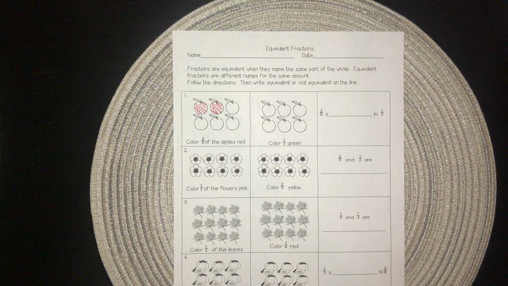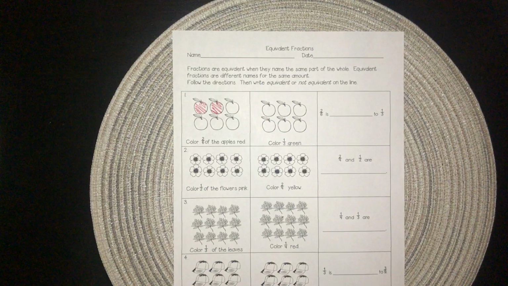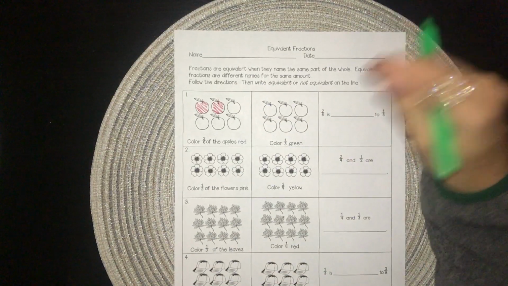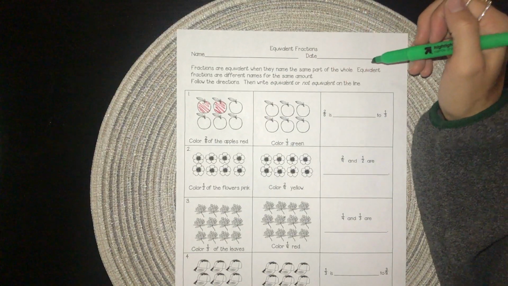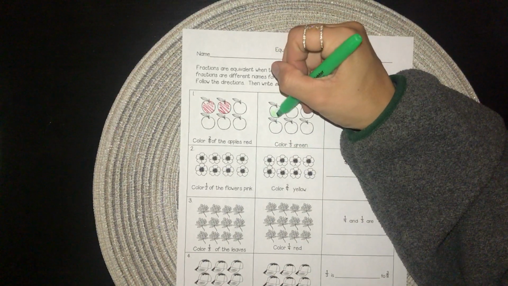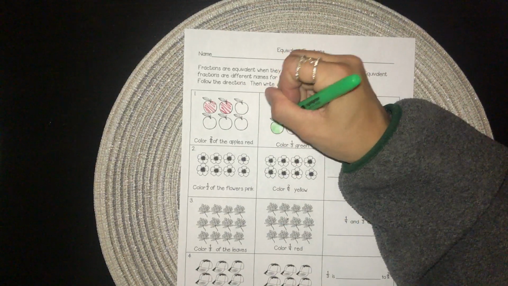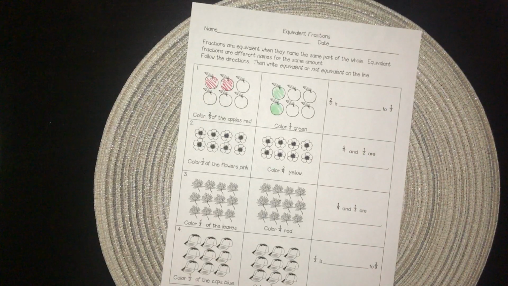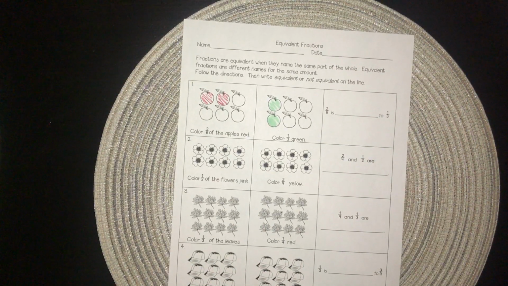And then it says color 1/3 green. So we have 6 apples. We know that with 1/3, we go with every group of 3. One of them is colored in. That's why it's 1 out of every 3. So we'll do 1 out of these 3, and then 1 out of the bottom 3. And then it says 2/6 is blank to 1/3.